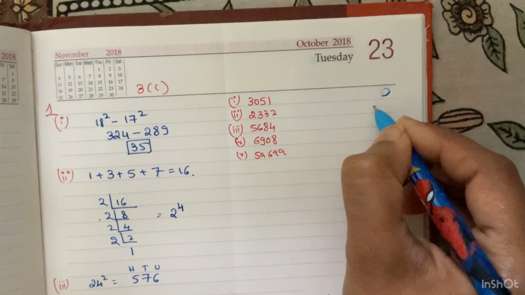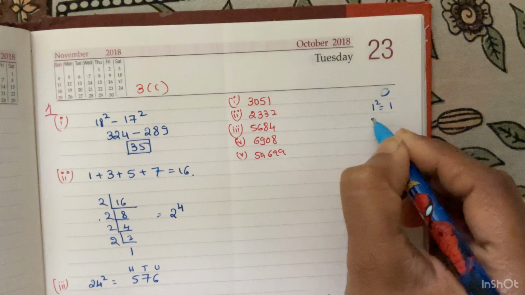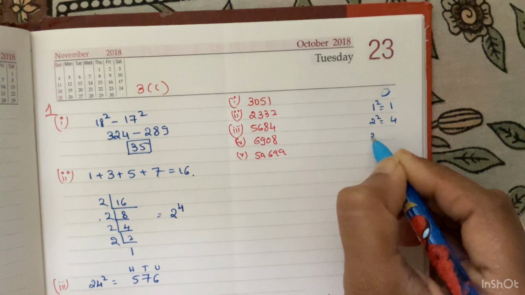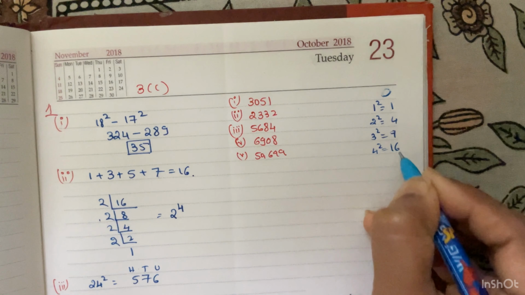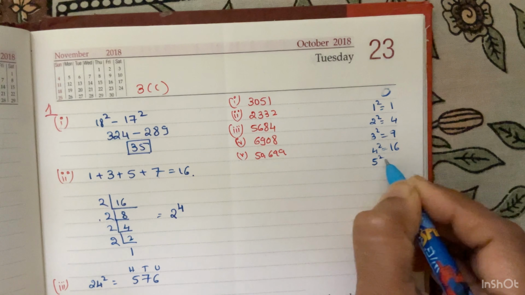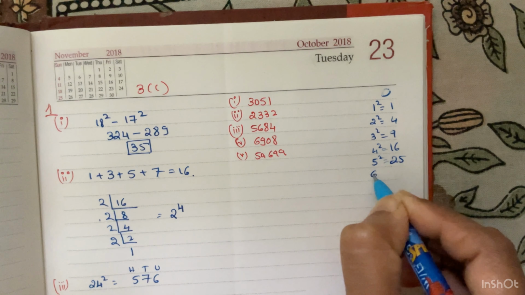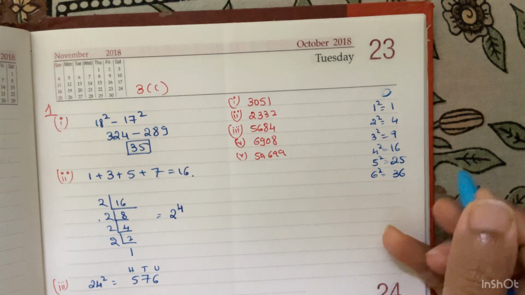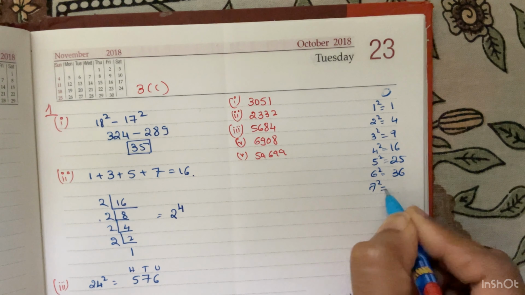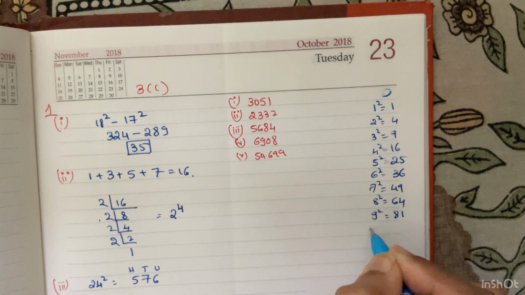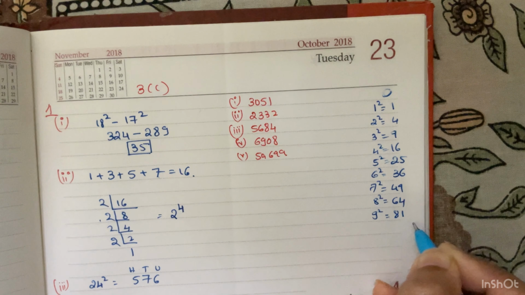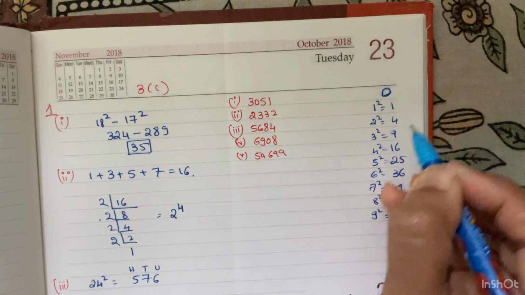Okay. And 1 square value we will get 1, 2 square 4, 3 square 9, and 4 square that is 16, 5 square that is 25, 6 square that is 36, 7 square that is 49, 8 square that is 64, 9 square that is 81. I'm not going to write here 10 square. That number ends with a zero. That number is already written here.